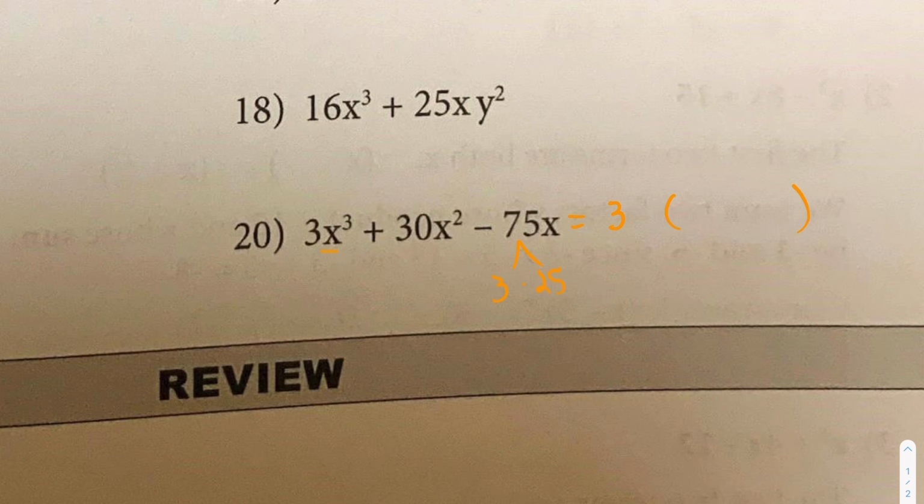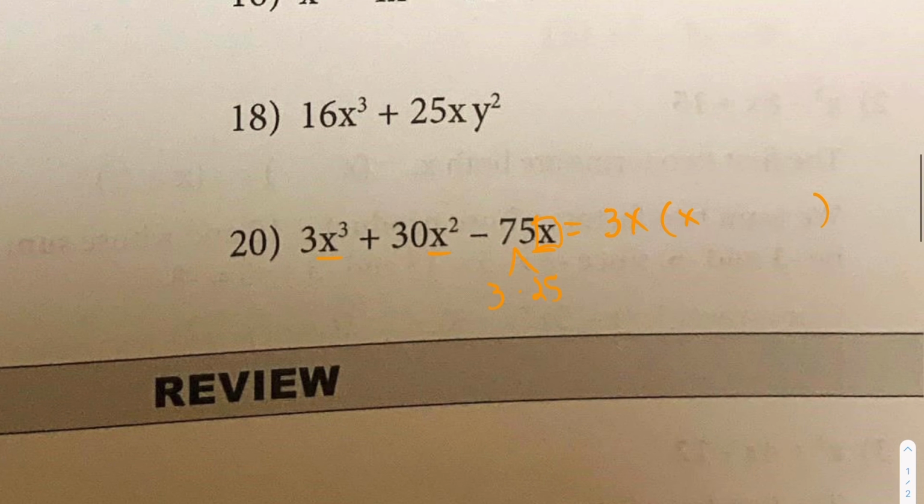Now let's see how many x's there are. The first one has x cubed, which means 3. The second one has x squared, which means 2. The last one only has 1. Since this one only has 1, I can only take out a single x from all of these. 3x times what makes 3x cubed? 3x times x squared. If I multiplied these two values, I would get back that 3x cubed.